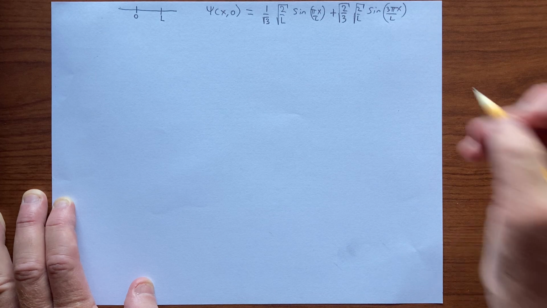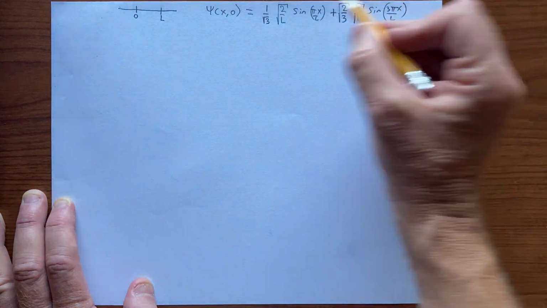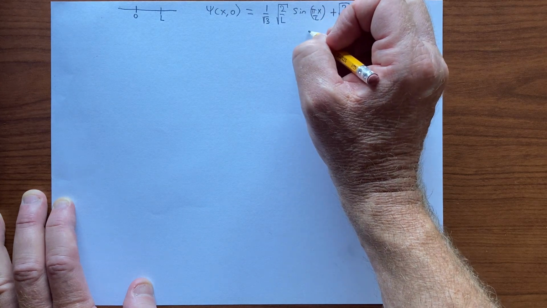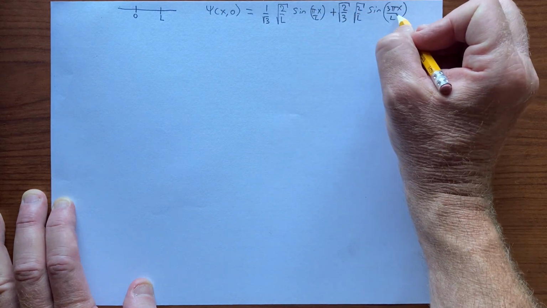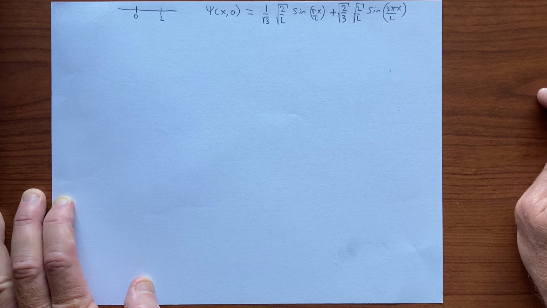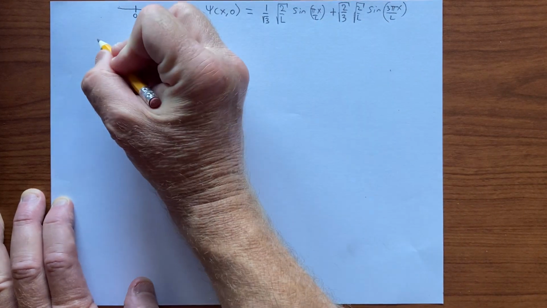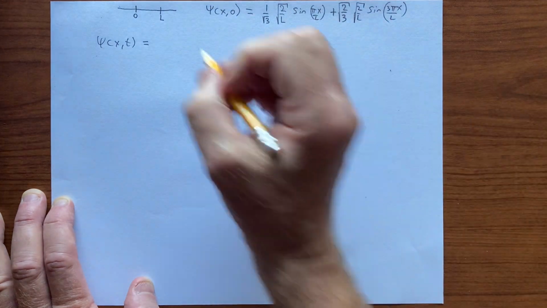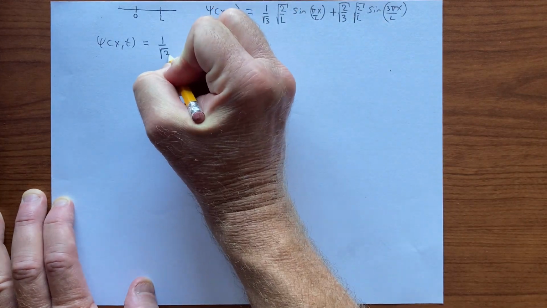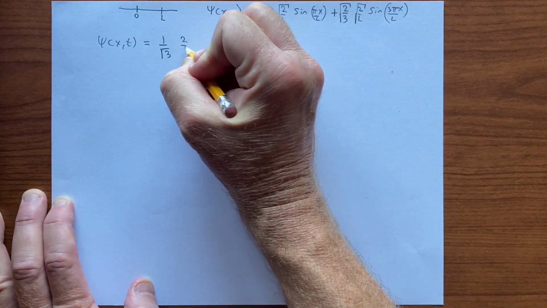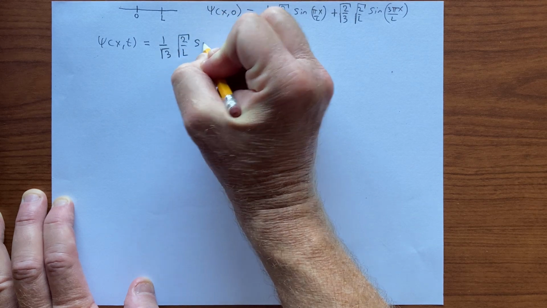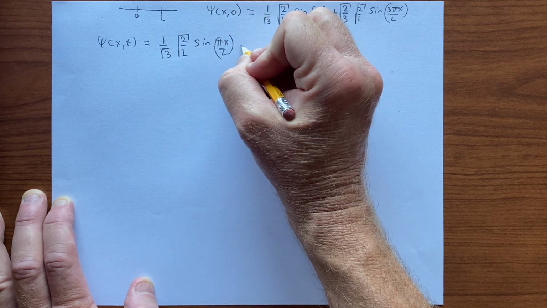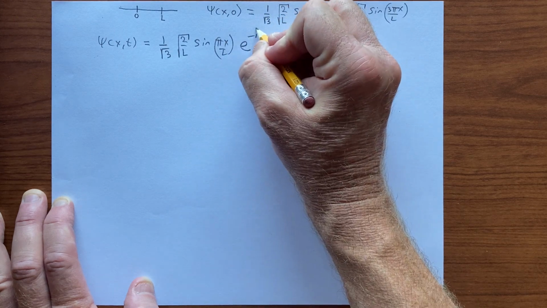We can clearly see that this is a superposition of two eigenfunctions. This is psi 1, the lowest energy eigenstate, and this is the second excited energy eigenstate function. So if we wanted to find psi of x and t, we would be doing 1 over square root of 3 times this first function times the time part, e to the minus i.